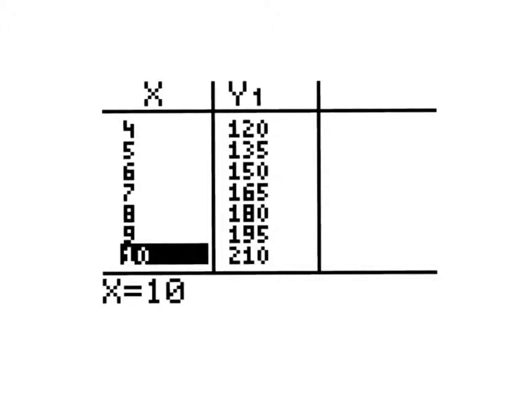As I'm scrolling down I can get to a value like 10, and see that my y value is 210. This is great for students to explore their table values, to say what is the y value when x is a given number, and they can use their cursors to go up and down and scroll.